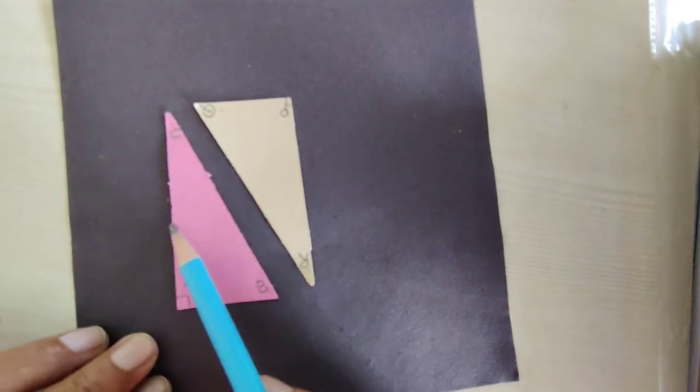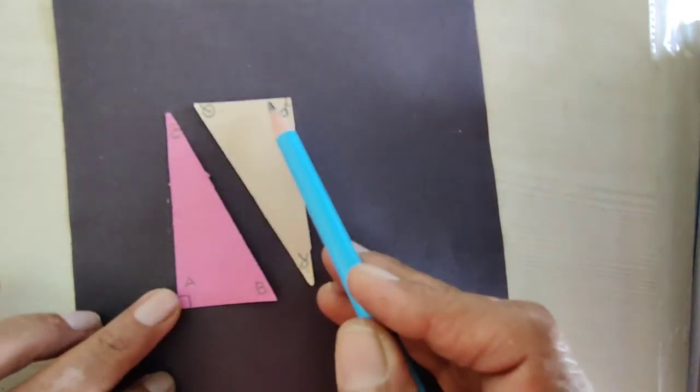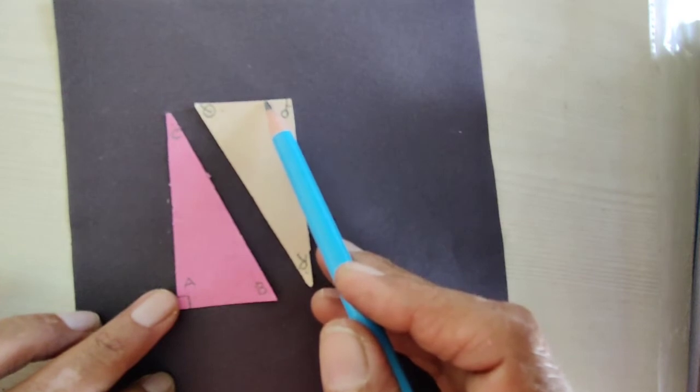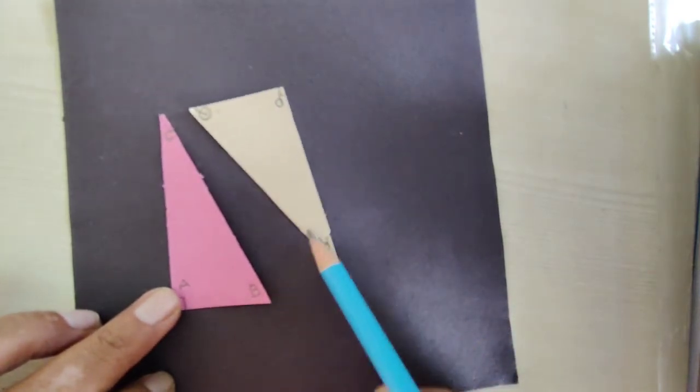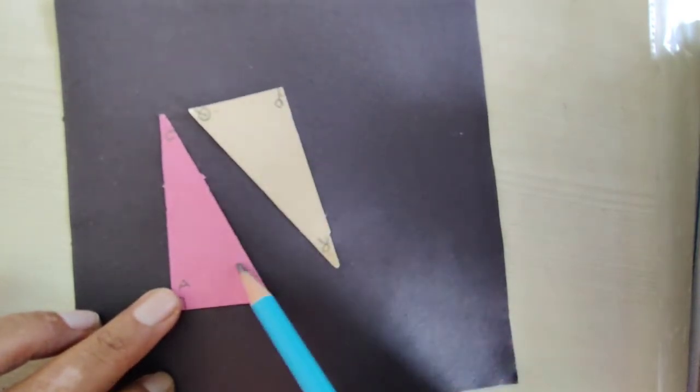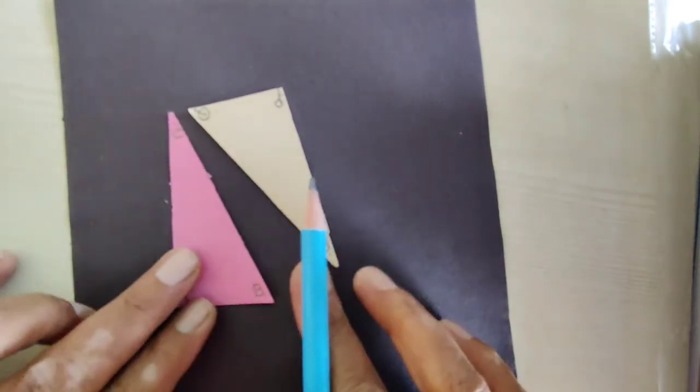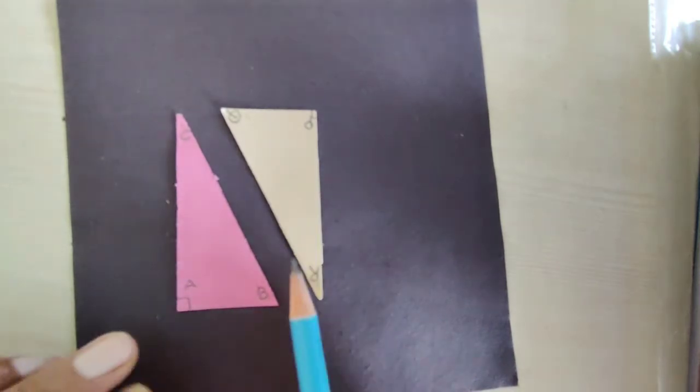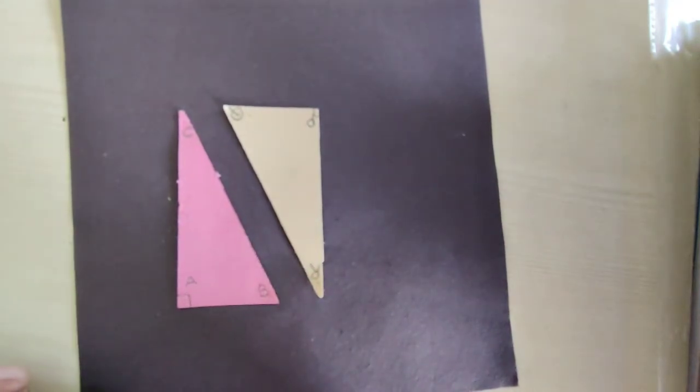That means corresponding means matching. All six elements should match. It should not happen that a short side is matched with a long side and this side's long side is matched with this side's short side. It should not happen. The correspondence must be of equal length.